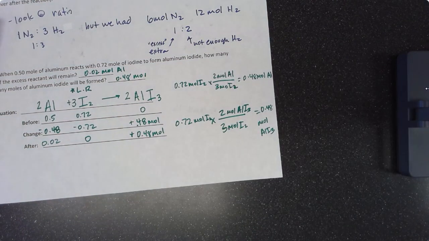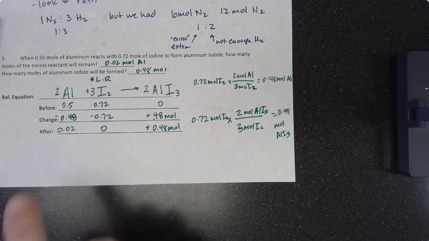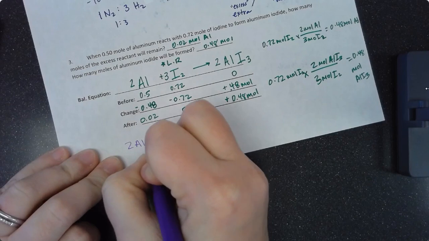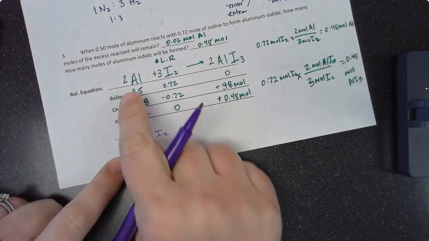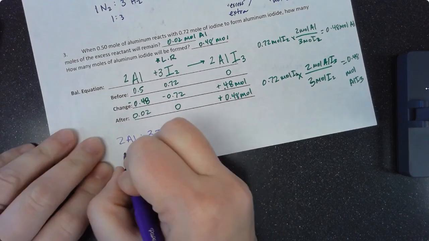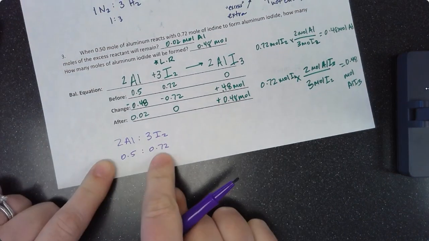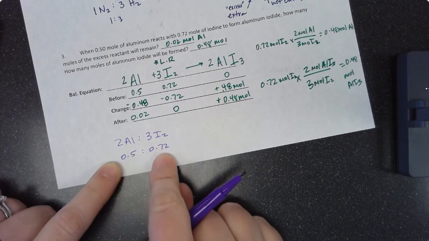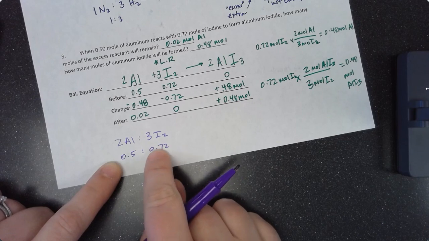All right, what questions do you guys have? Yes, sir. Can you tell me how you figured out that iodine was the limiting reactant? Yeah, so the way that I was thinking about it is that I knew that I need 2 aluminum for every 3 iodine. But I was comparing that to this 0.5 to 0.72, and those aren't the same ratios, right? For it to be the same ratio, this has to be 0.5 to 0.75. And since this number is smaller than that ratio, I know that it's going to be less.